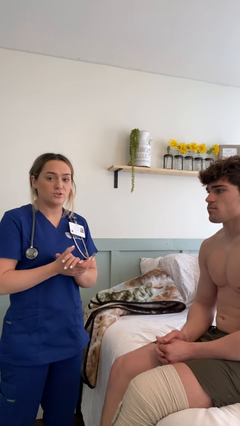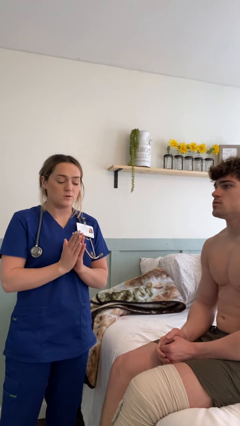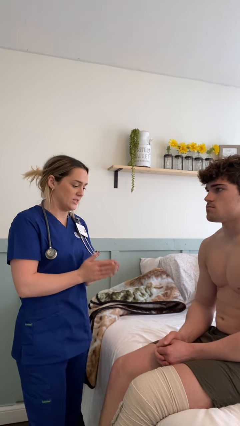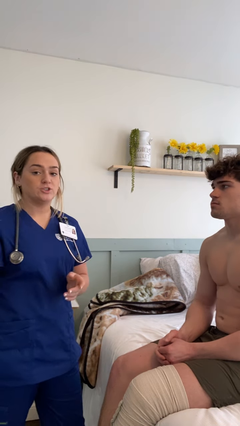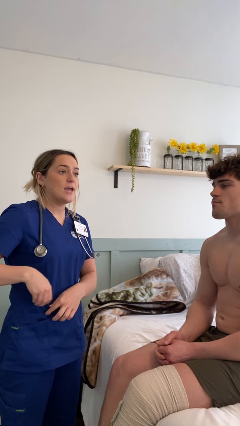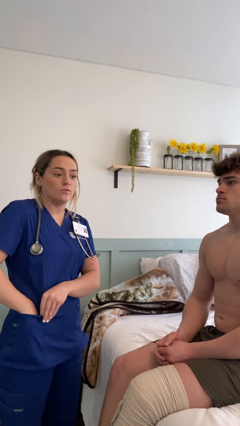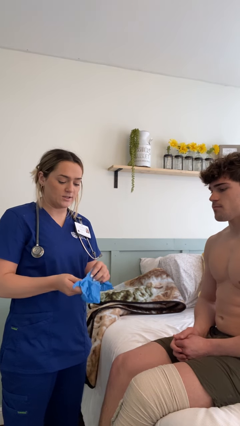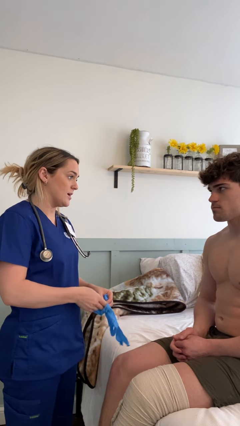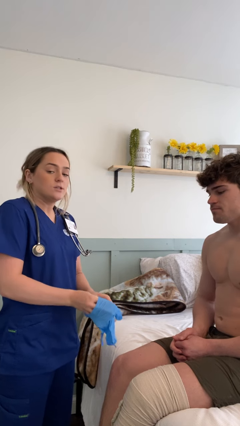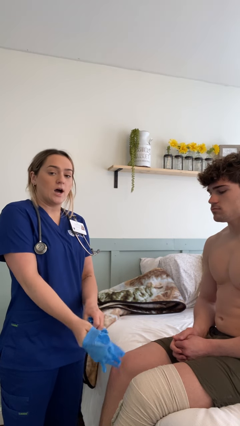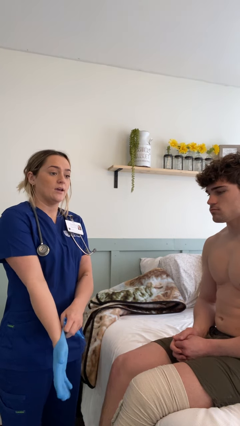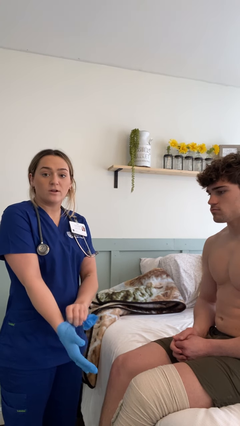So I would make sure to confirm the information he gave me with his medical ID wristband, which did match up. And then I would make sure to provide privacy for him, and then go over the medical assessment or medical order, and then let him know what I'm doing today. So I'm going to be doing a head-to-toe assessment on you. So then I would just go in and make sure that I go over his medical history.